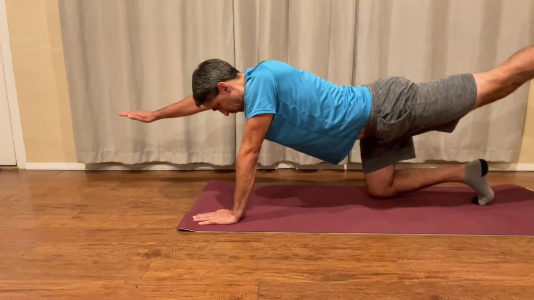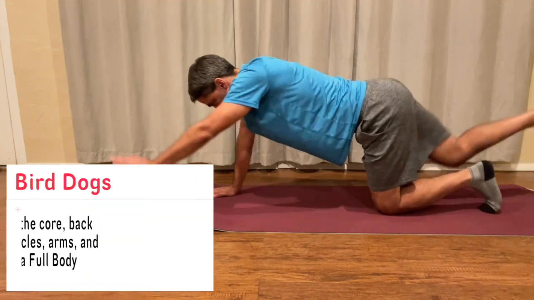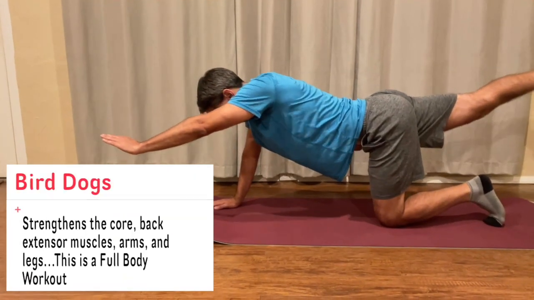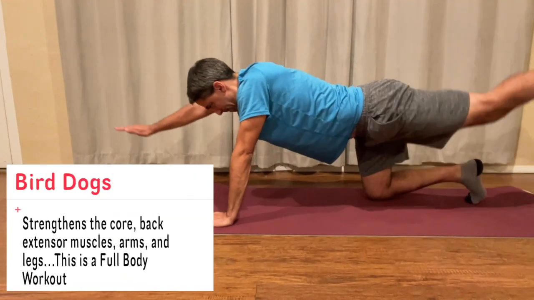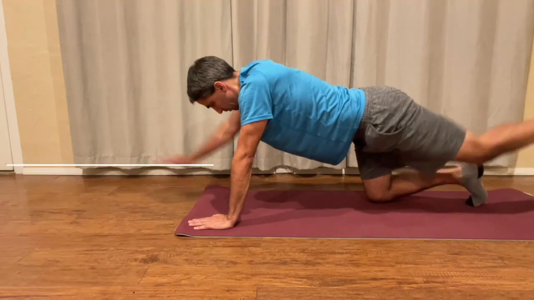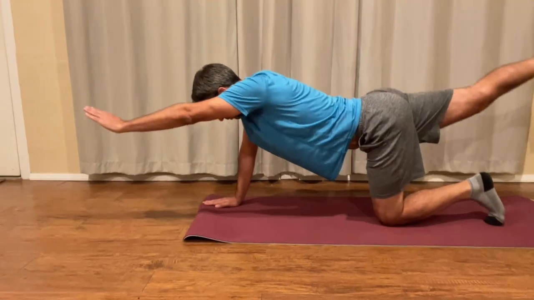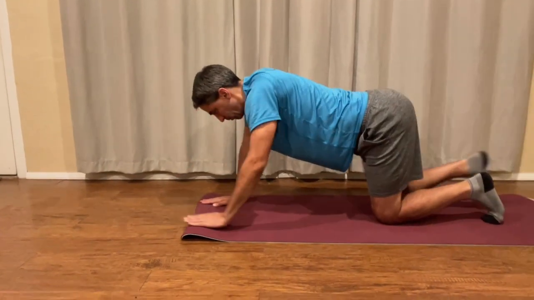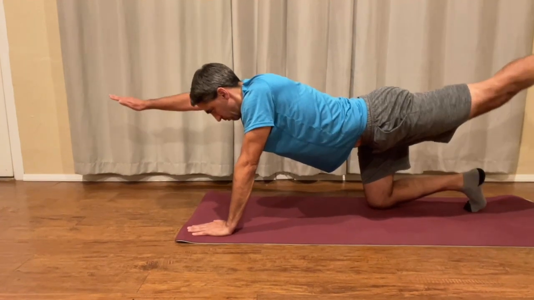Next, the bird dogs. It's an awesome exercise, a full body workout, because you're working the whole spine as well as your arms and legs. So do this regularly. You'll feel big improvement with this. Your core will get stronger and your muscles will feel more relaxed.